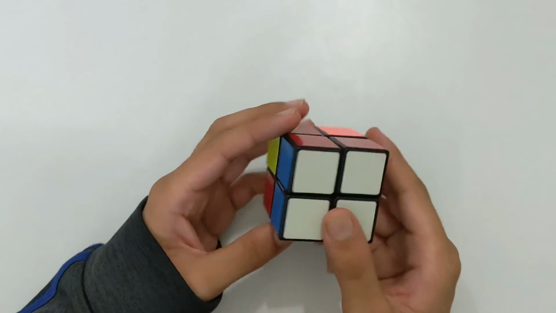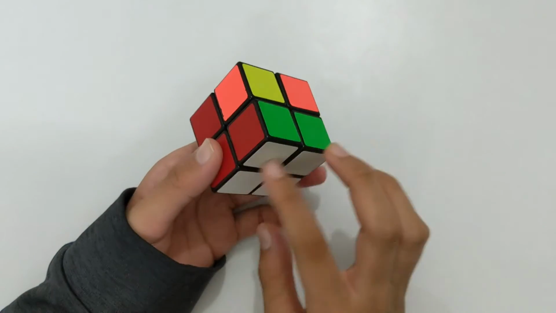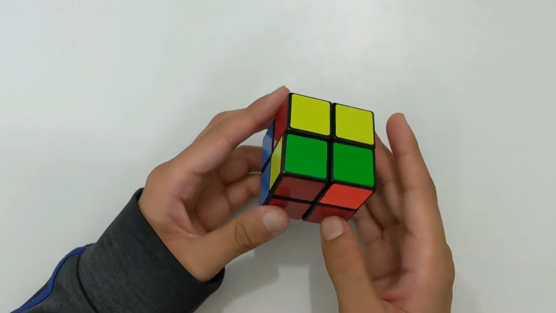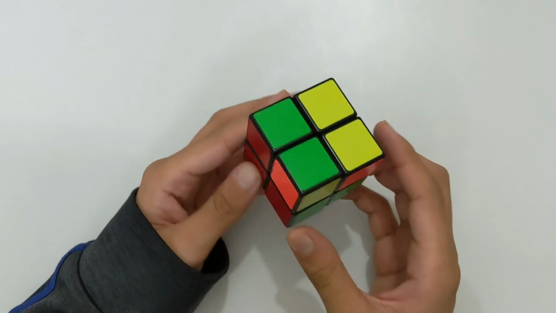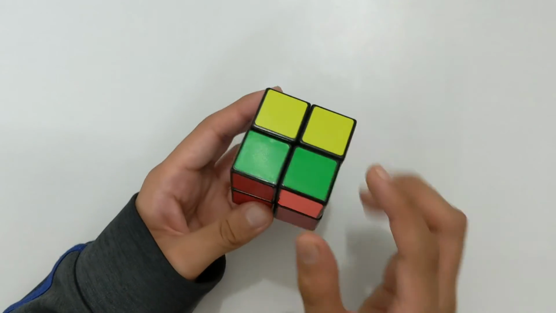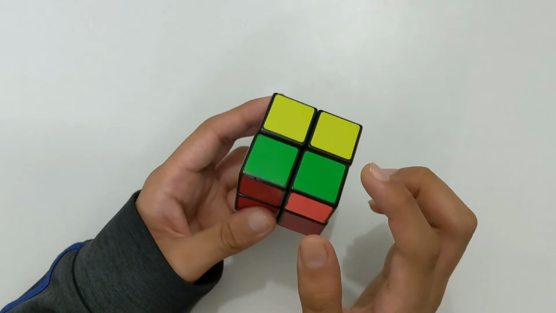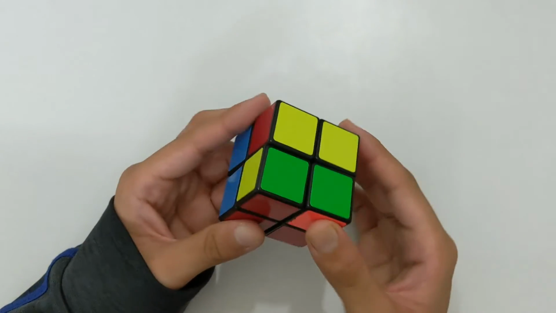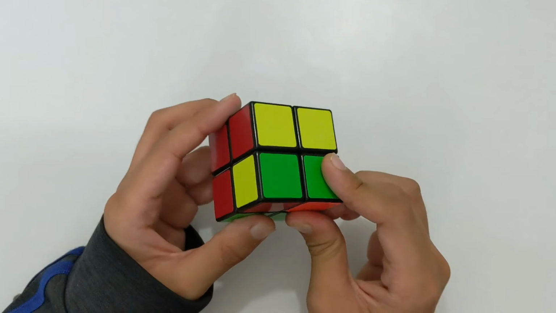Now we will flip the cube upside down so that the layer we just made is facing the bottom. Now we want to make one of the corners, or all of them, in the right spot. Let's try this one. It has green and orange on it. We'll bring it here and let's see.